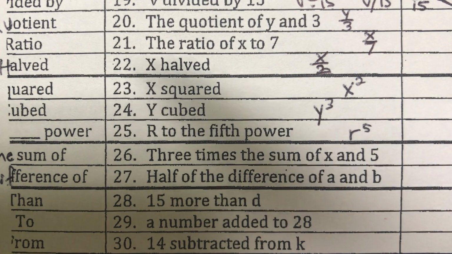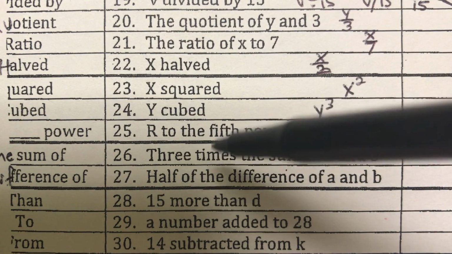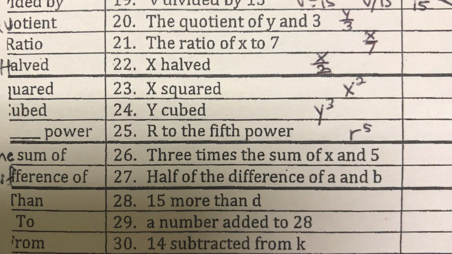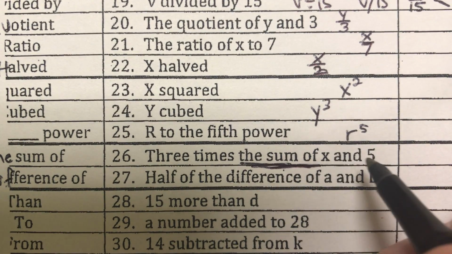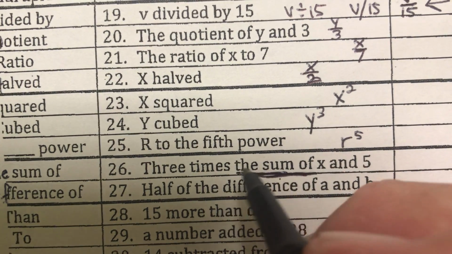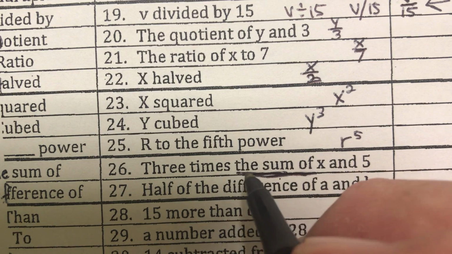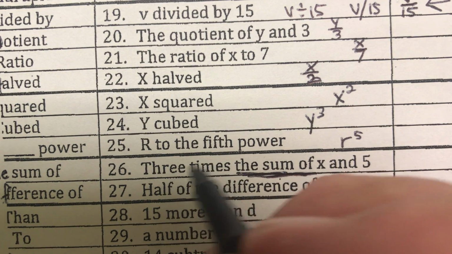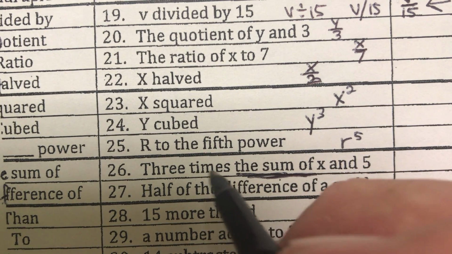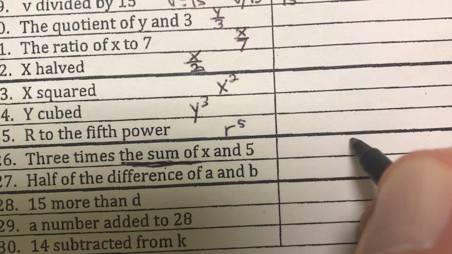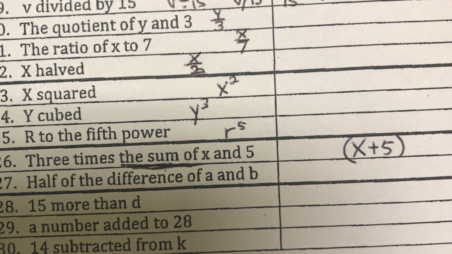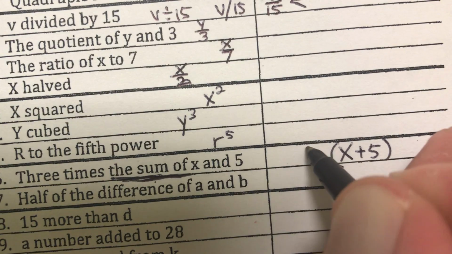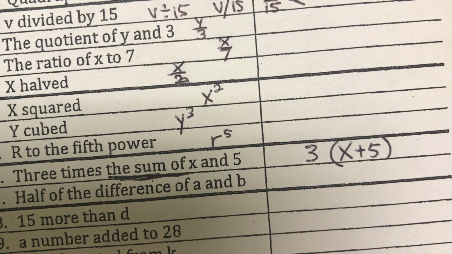So 3 times the sum of x and 5 means that x and 5 are being added together in parentheses, and then we're multiplying all of that by 3. So we have to do x plus 5 in parentheses and then 3 times that. So 3 times (x plus 5).